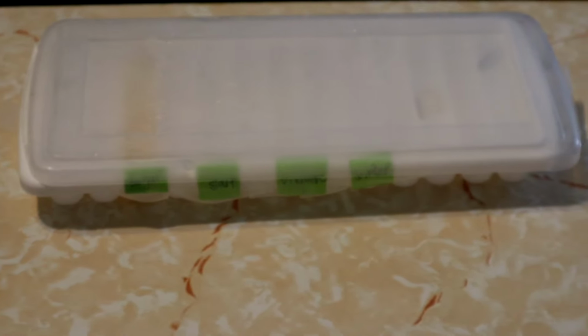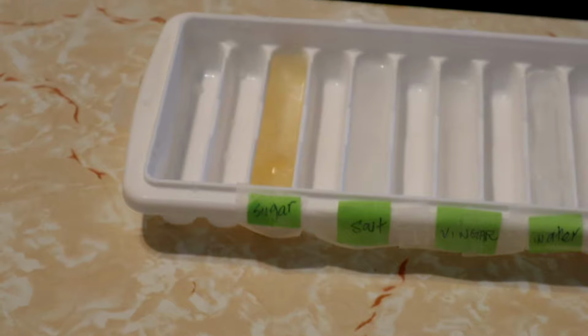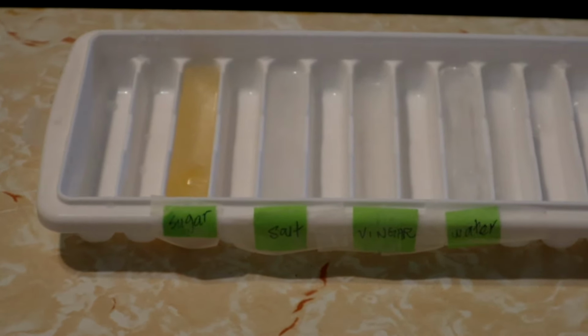After waiting for 3 hours, we took out the ice cube tray, and now we can see that the 4 liquids have already changed to ice, and we can see that there are 4 samples of liquids here.